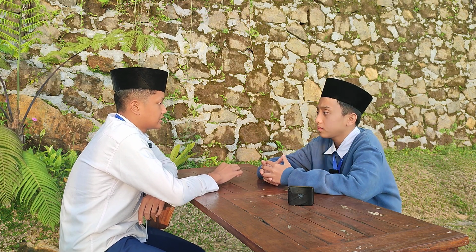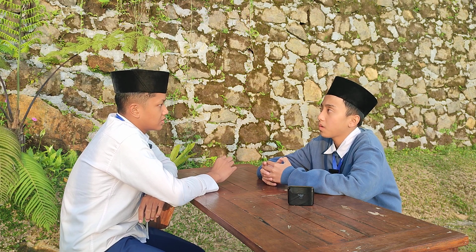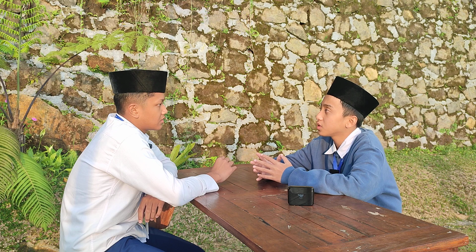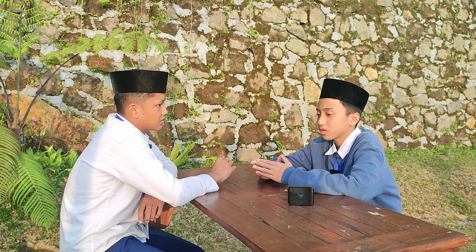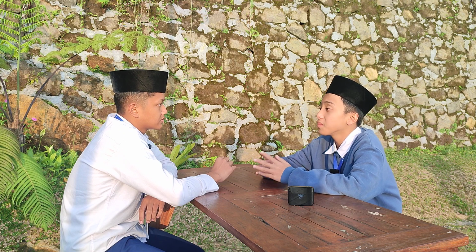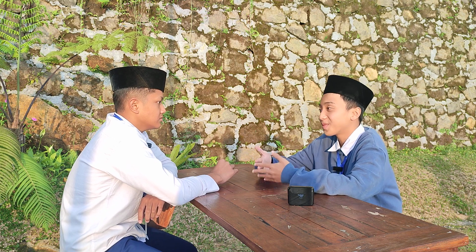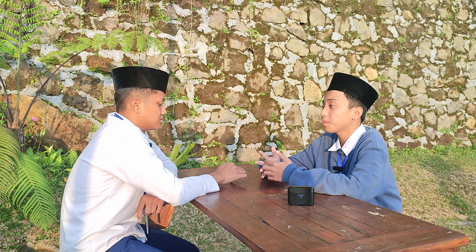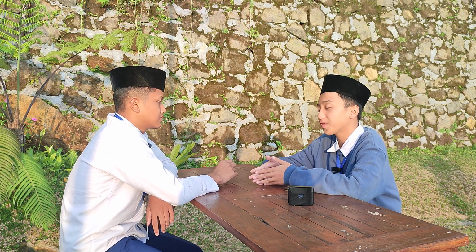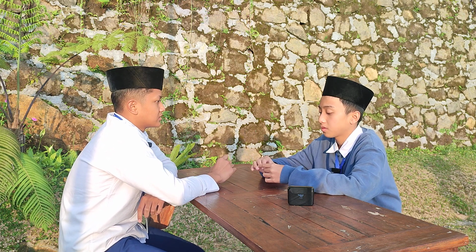Since when have you designed using Figma? I have often designed using Figma since I was in the first grade of junior high school. But I already made designs in the first grade of elementary school using Paint. And then I continued my designs using Photoshop in the fourth and fifth grade of elementary school. Wow, it's also full.